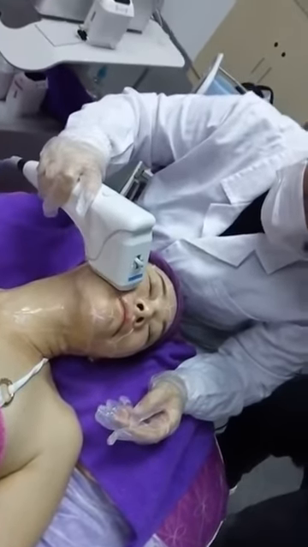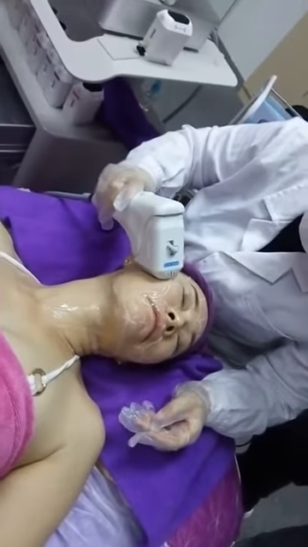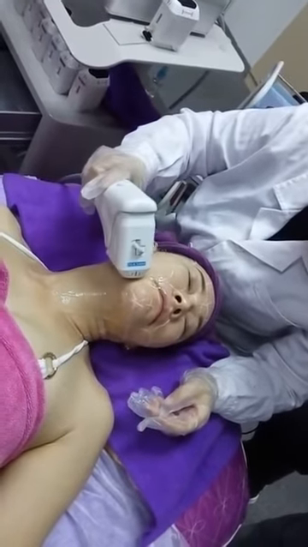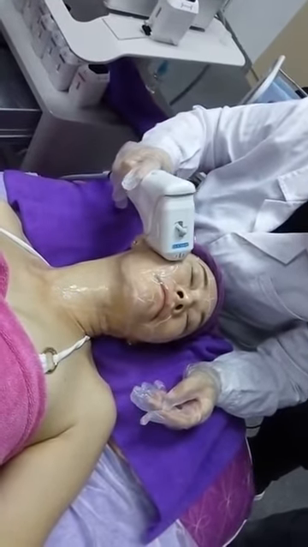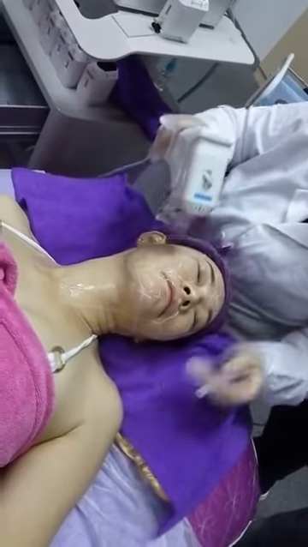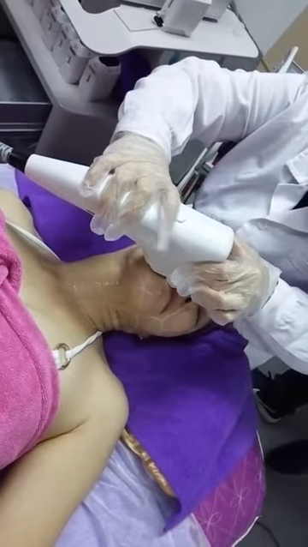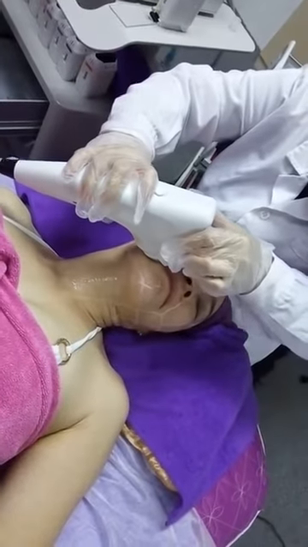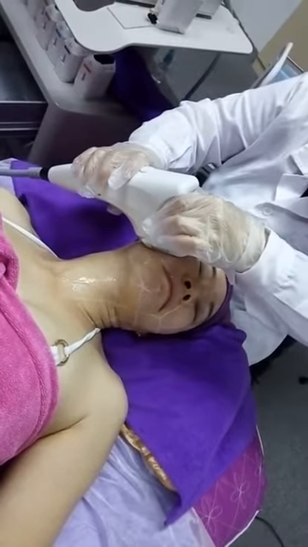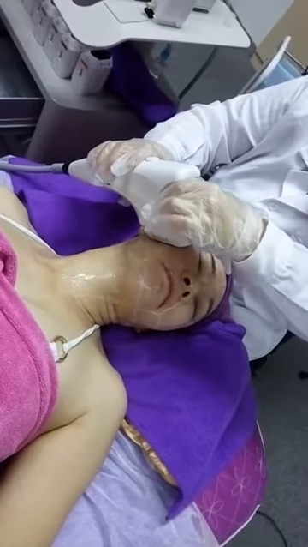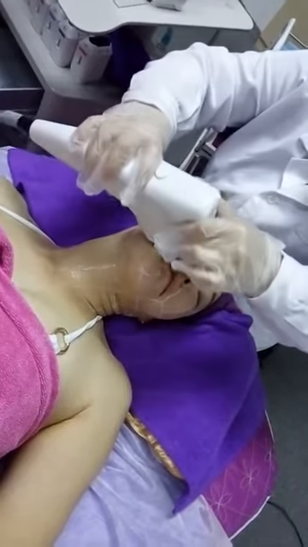So that's another reason to increase the intensity of the treatment, and therefore the power setting of the device, and therefore you're able to increase the overall treatment intensity, maximizing the results.